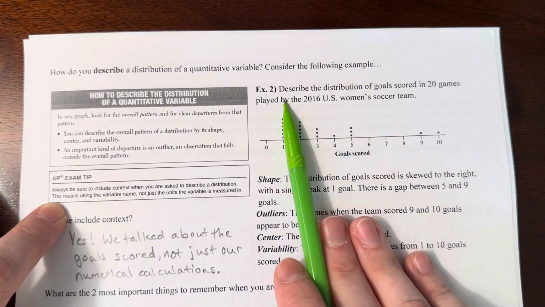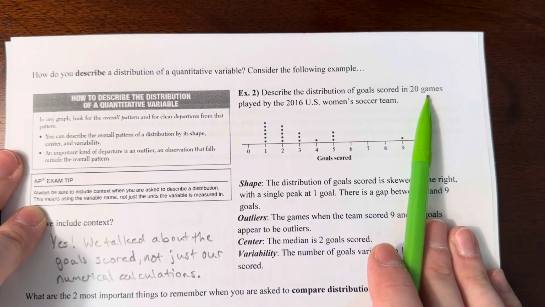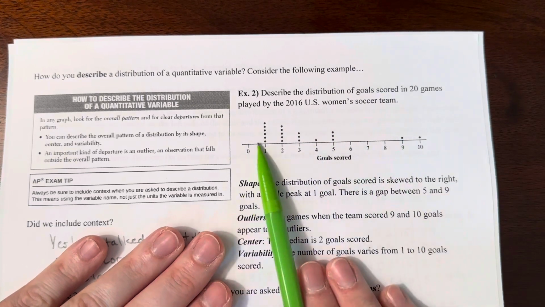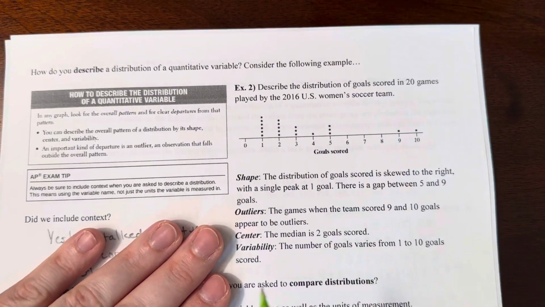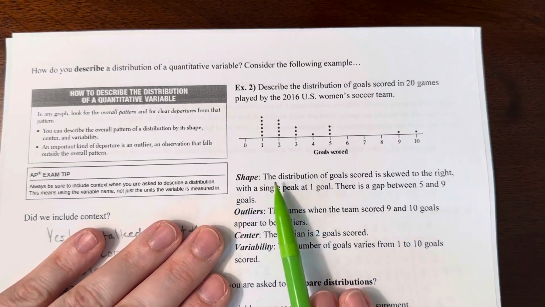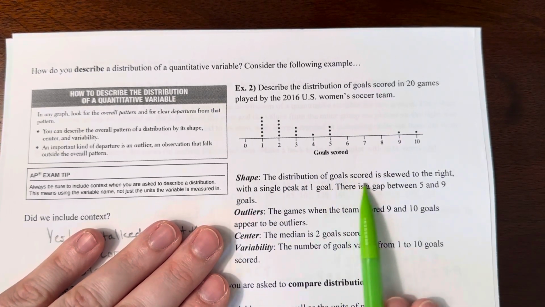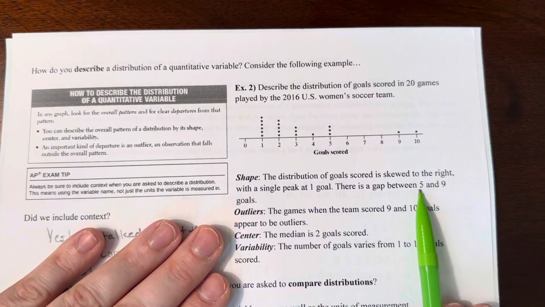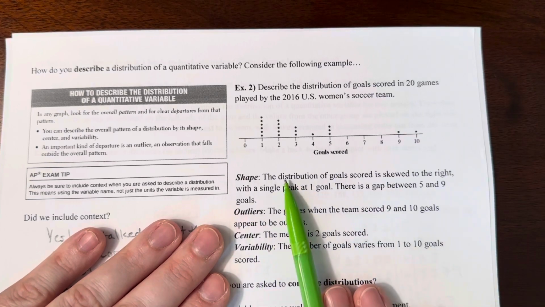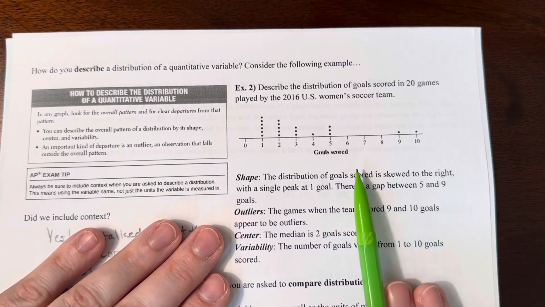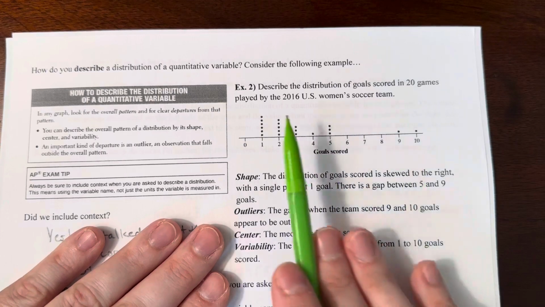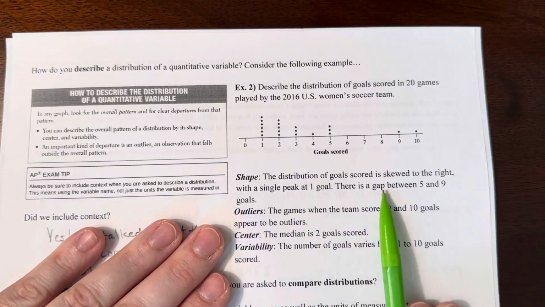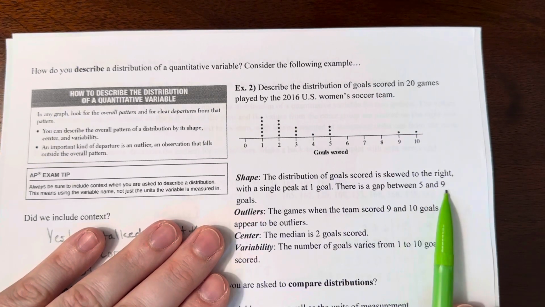So for example 2, describe the distribution of goals scored in 20 games played by the 2016 U.S. women's soccer team. So this is the dot plot that I created earlier. For the shape, the distribution of goals scored is skewed to the right with a single peak at 1 goal. There's a gap between 5 and 9 goals. So we've described whether it was skewed or symmetric. It's skewed to the right because the data is pulling off to the right, where the single peak is, and the gap between 5 and 9.